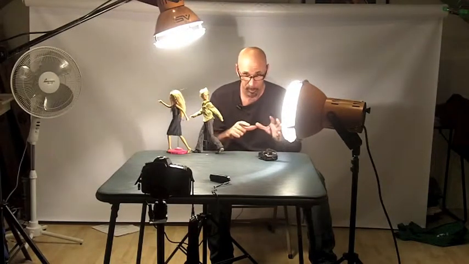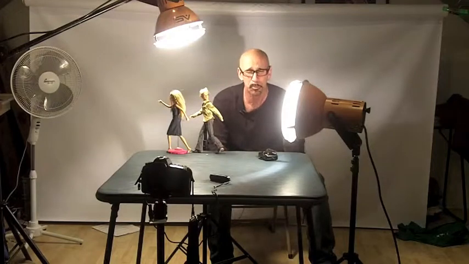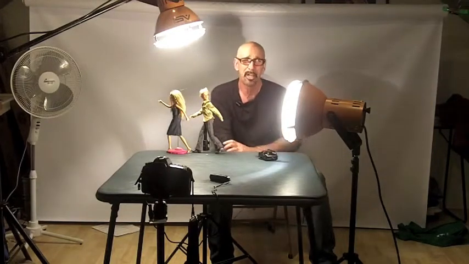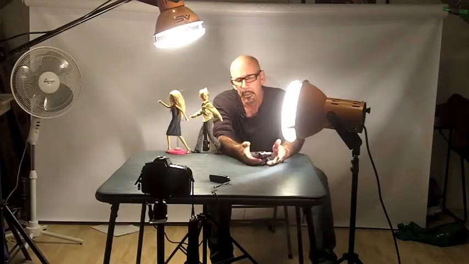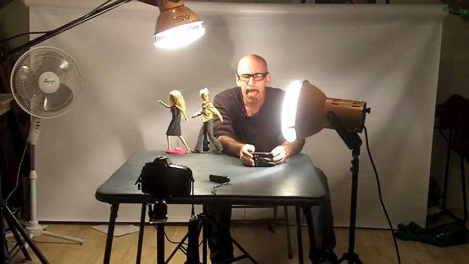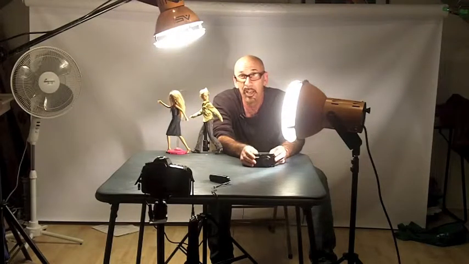which is the size of the lens opening, expressed in f-stop numbers, which are pretty bizarre numbers if you don't know anything about them. The good news is you don't have to know. And it will also set ISO if your camera is set to auto ISO. So it's a very easy mode to shoot in.